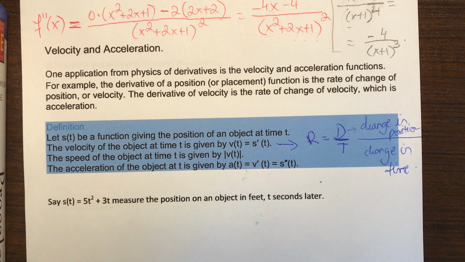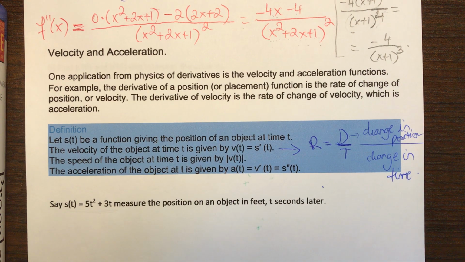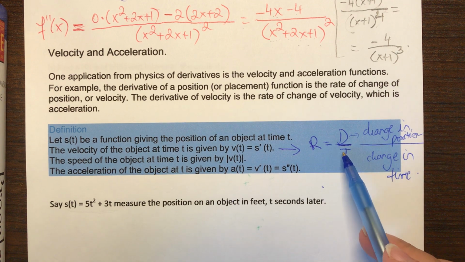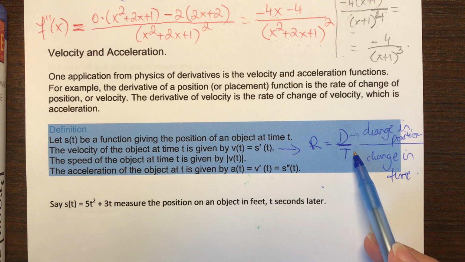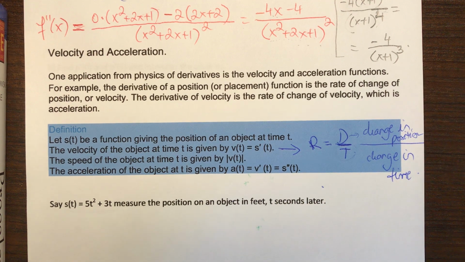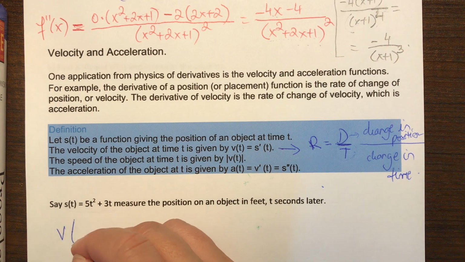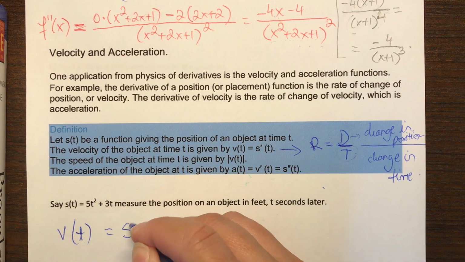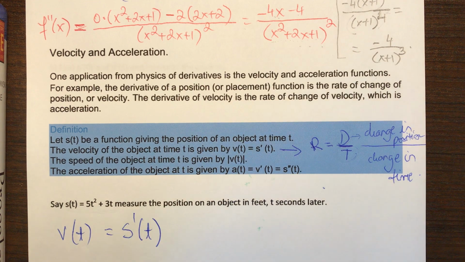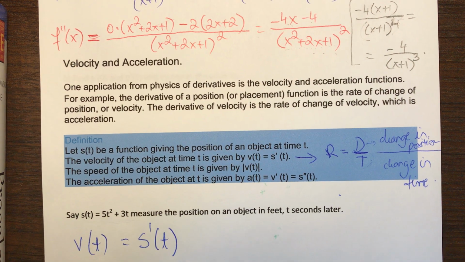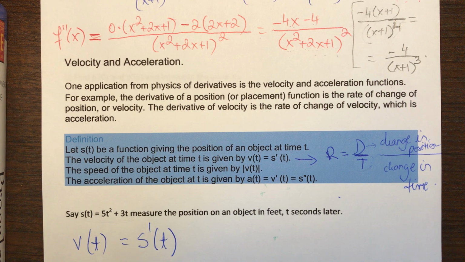So that's exactly what a derivative is, right? The change in the function values with respect to the change in the x values, yes? So it makes sense that velocity, rate, and so on, is the derivative of your position function.